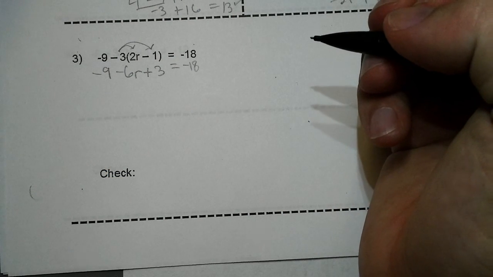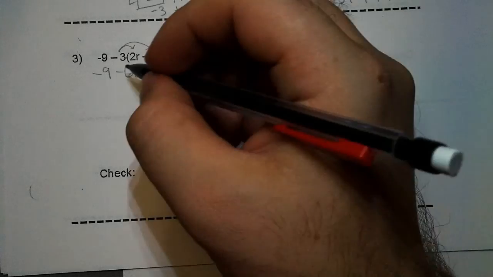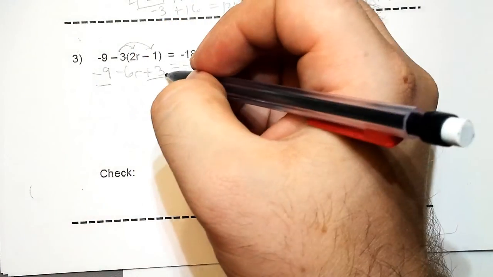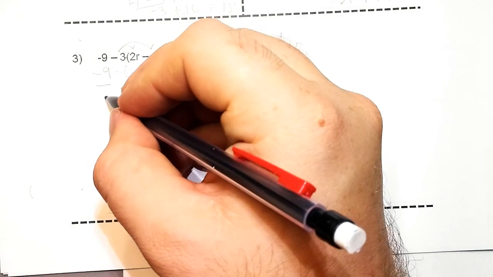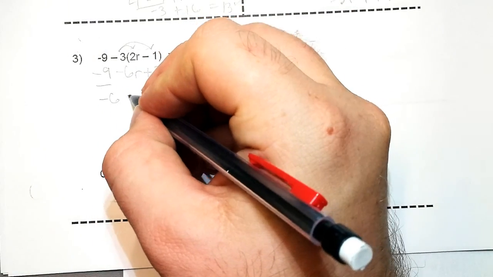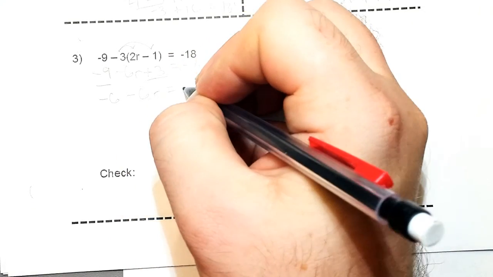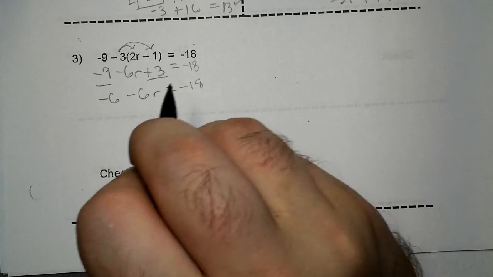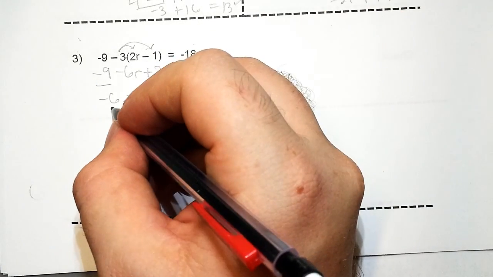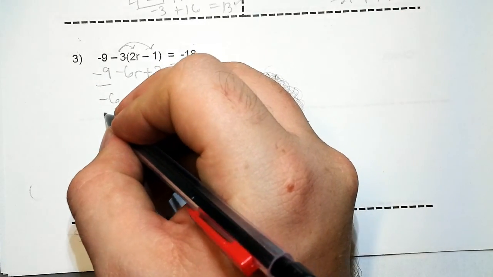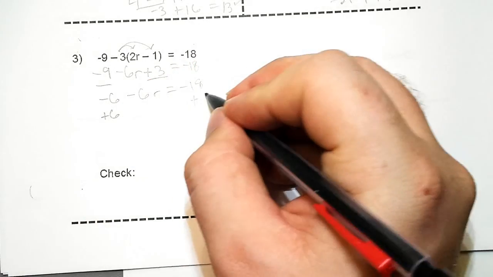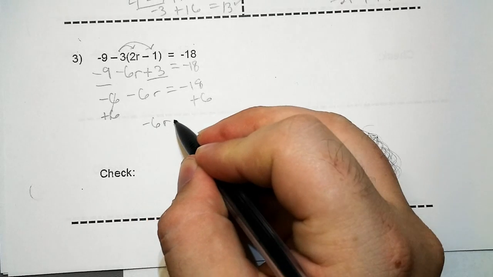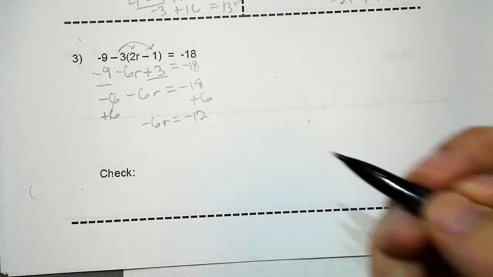Now, we look and we see if we can combine any like terms. I do. I've got a regular number here and a regular number here. Negative 9 plus 3 is negative 6. So I've got negative 6 minus 6r is equal to negative 18. Now I want to get all of my regular numbers on one side. So to get rid of a negative 6, add 6, add 6. Those cancel and we'll get negative 6r is equal to negative 12.